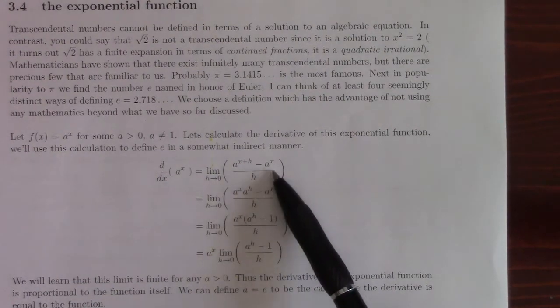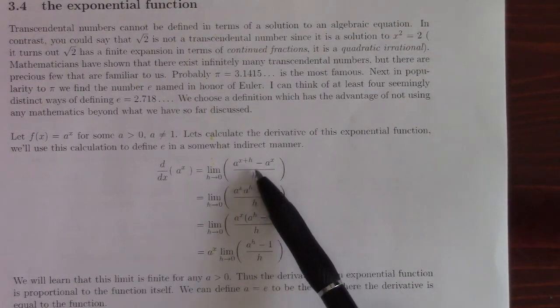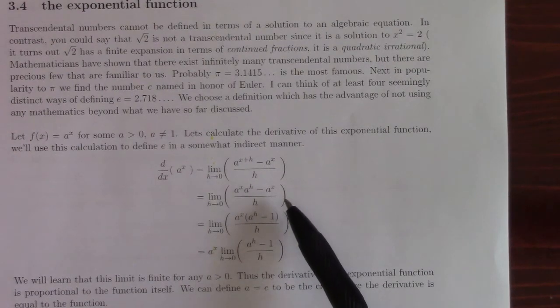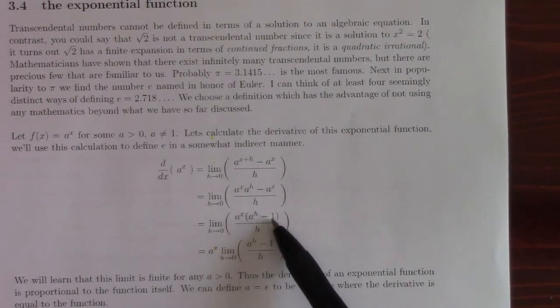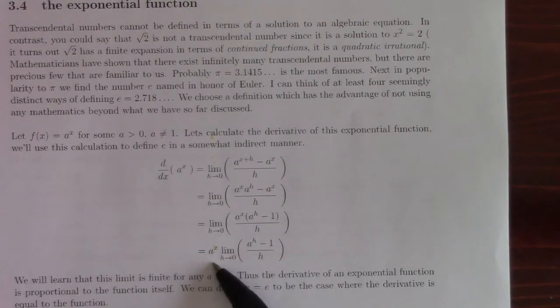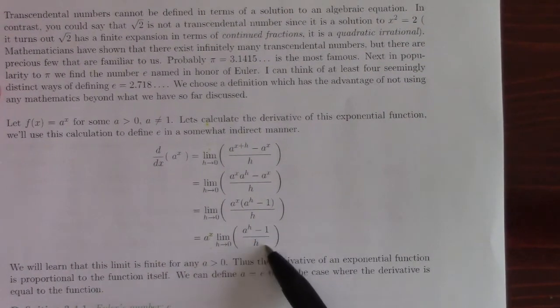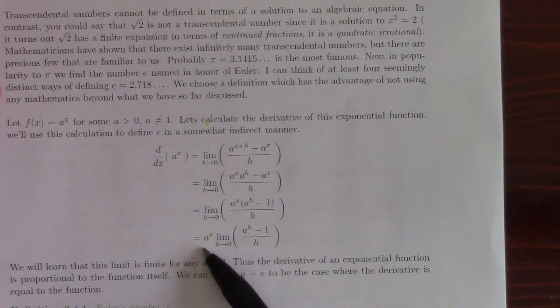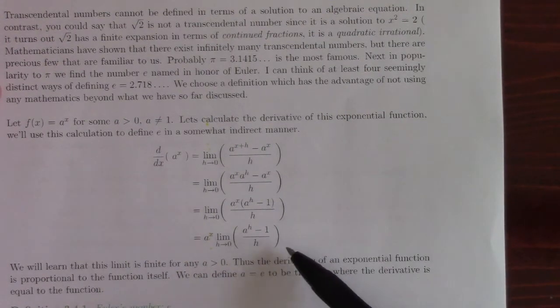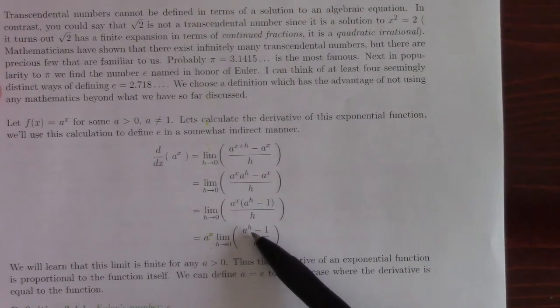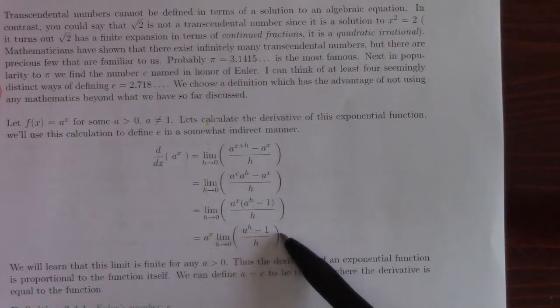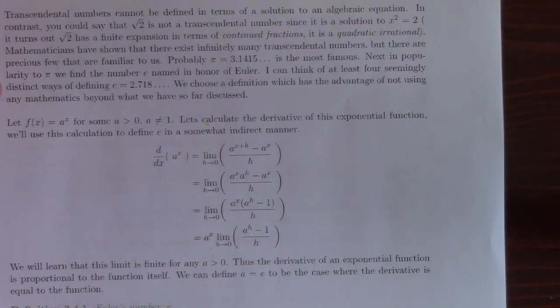So a to the x plus h minus a to the x. I use laws of exponents. Factor out a to the x. I get a to the h minus 1 over h. Then a to the x is just a constant. I pull it out. So whatever this limit is, that times a to the x is the derivative of a to the x. So it stands to reason there must be a particularly nice choice of a which makes this limit be 1, and you can define that real number to be e.